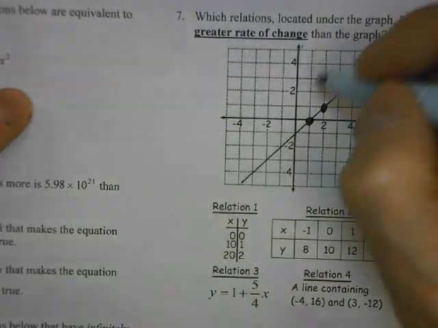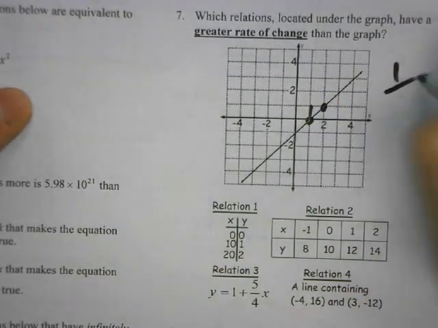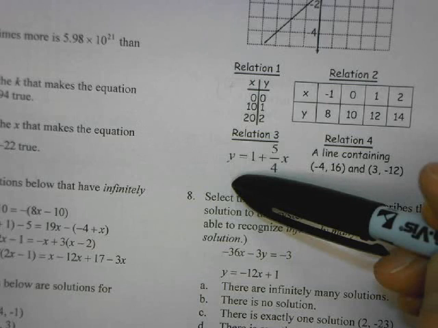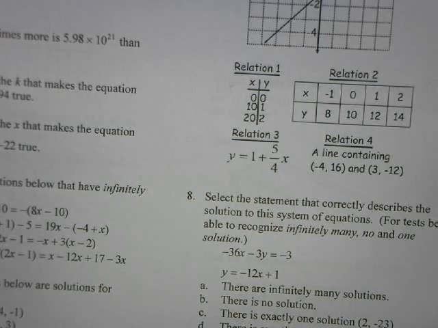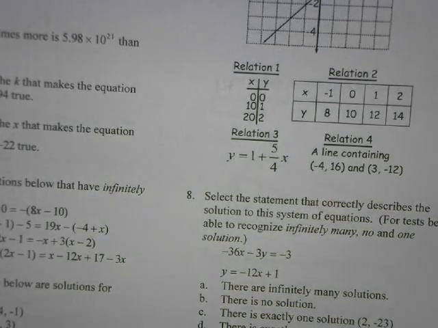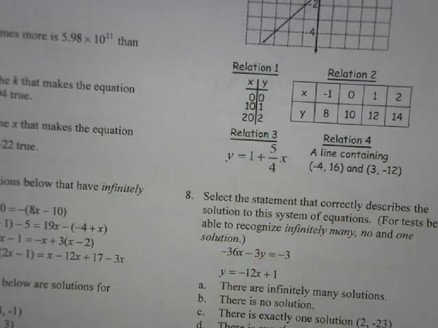Okay? So I go rise over run. I go up 1, and I go over 1. My slope is 1. Now I got to figure out which of these 4 right here have a number that's greater than 1, the absolute value. For if it was negative 2, it's still steeper, right? Negative 2 is a smaller number, but it's a steeper slope. So we look at the absolute value.